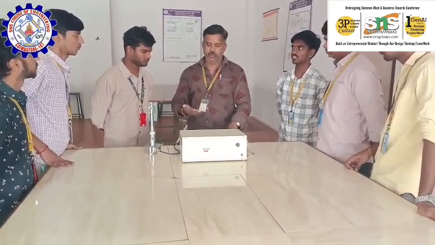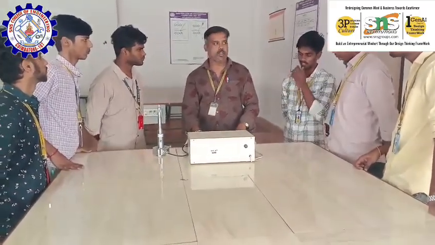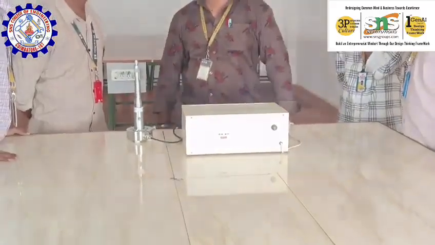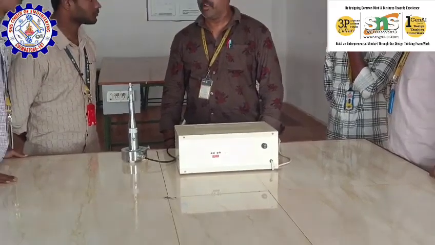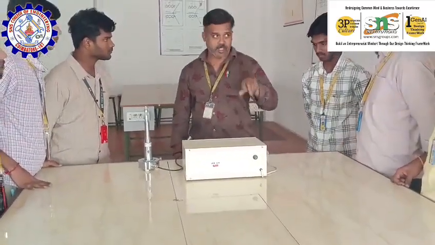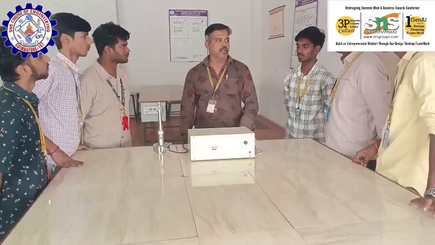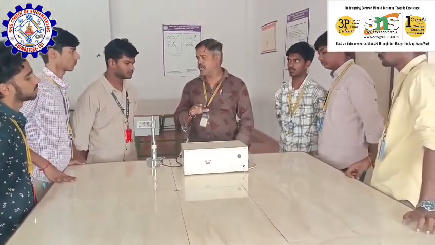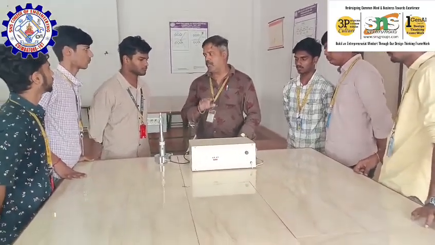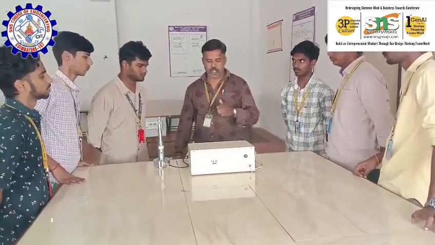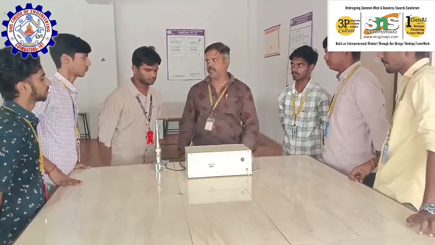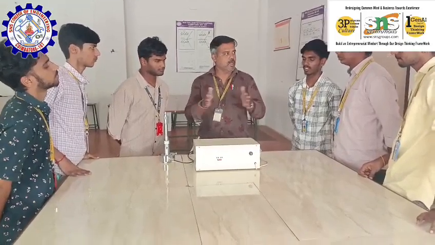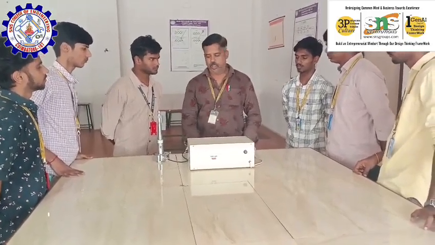So the piezoelectric crystal is formed inside that. Why do we use the piezoelectric crystal? Other types of crystals are not naturally charged, but some crystals are formed as naturally charged crystals. For example, quartz is one of the best examples of a naturally charged crystal. So when the piezoelectric crystal vibrates, ultrasound is produced.